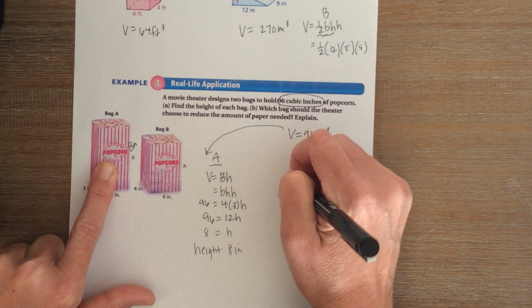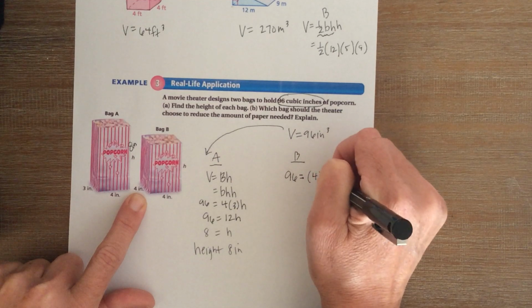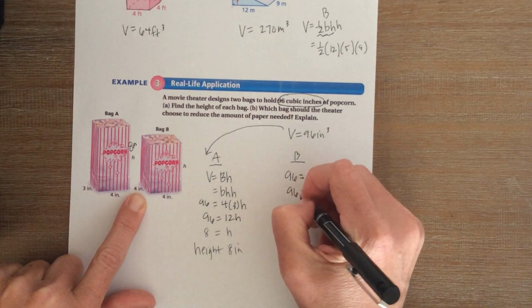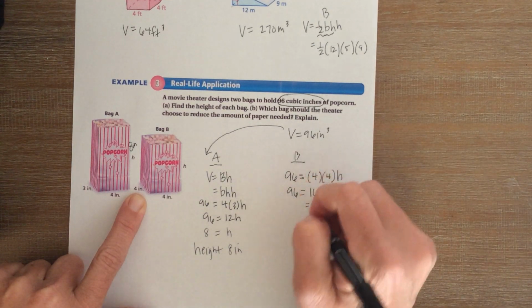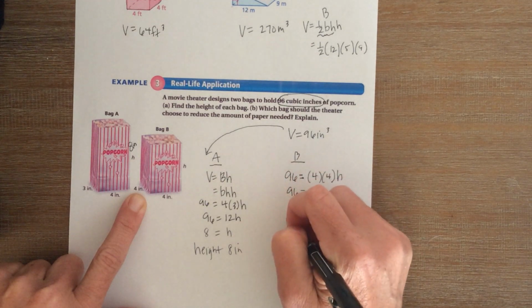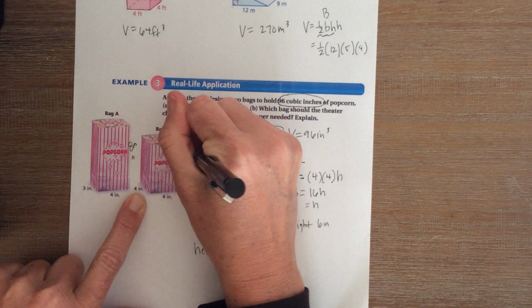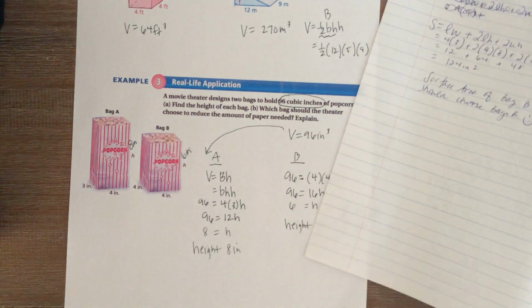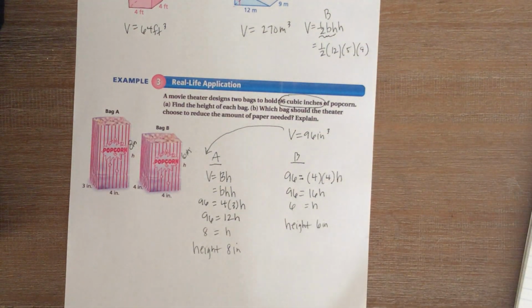Now we can come over here and do the same thing for bag B. So I know that 96 is equal to 4 times 4 times H. 96 is equal to 16H. So H is equal to 6. So it has a height of 6 inches. You can clearly see that it's shorter. So now you have all the dimensions. We know the height of each bag, but now we'd want to find the surface area, and we have enough information now to find the surface area of each.